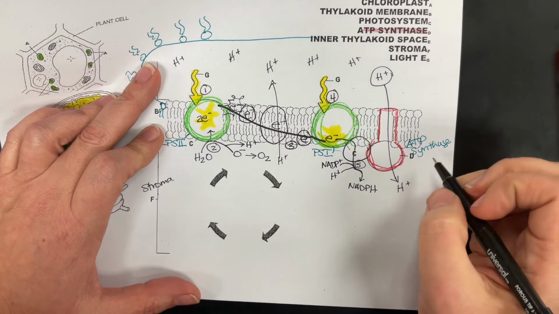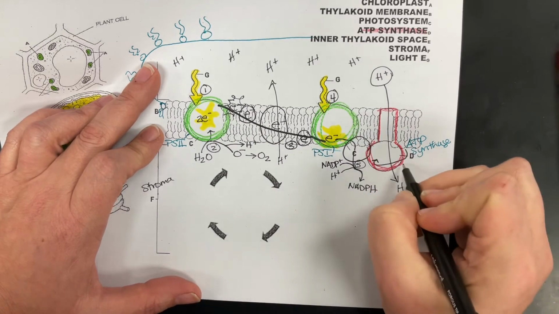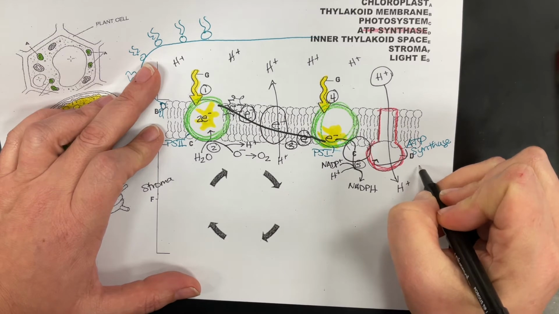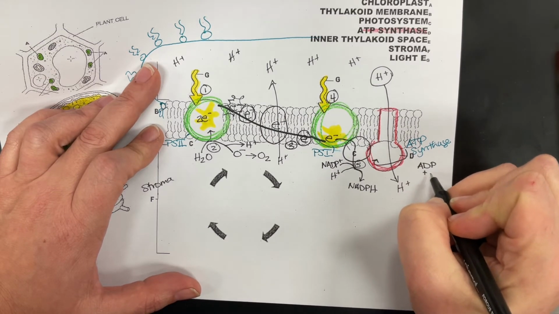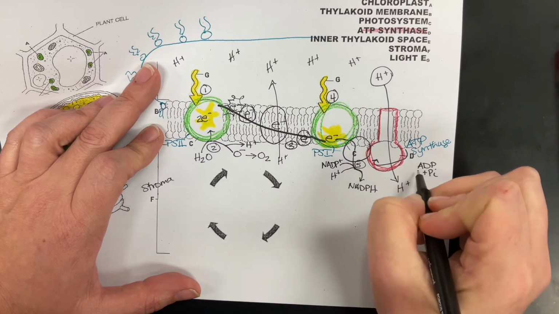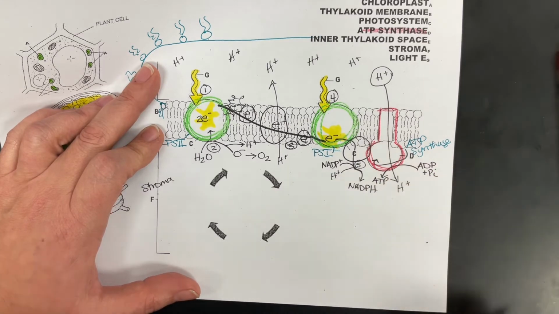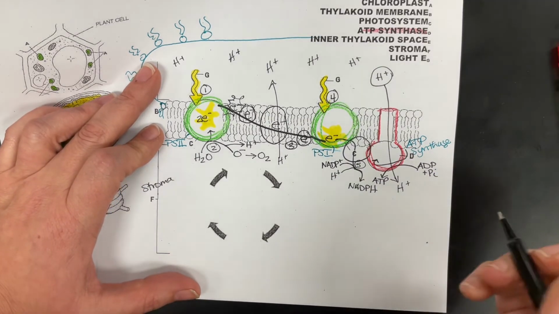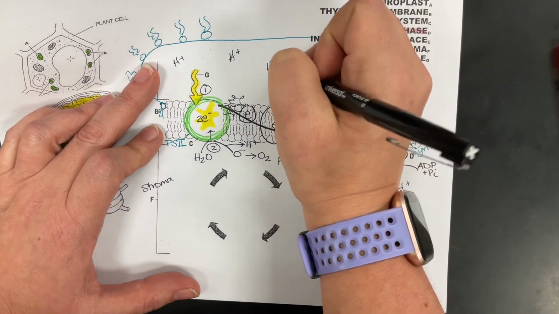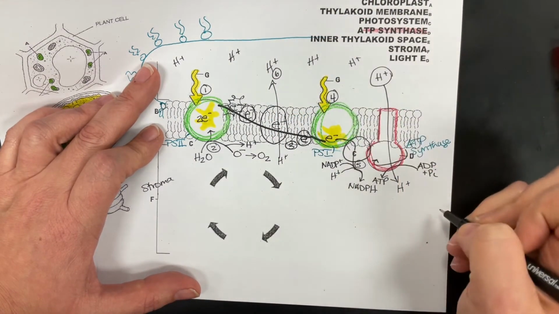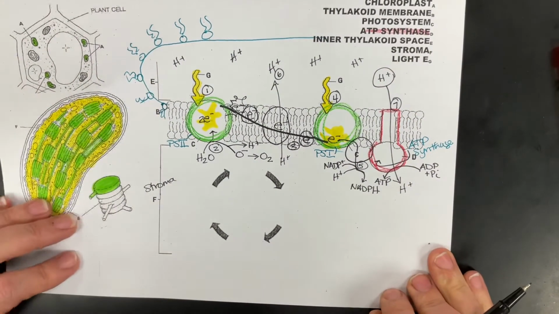When it does that, this bulbous part here will turn. When that turns, this guy takes ADP plus a free phosphate ion, and when we add those two together, we get ATP. So this is step 6, the buildup of the hydrogens, and then this is step 7 all together here with our ATP synthase. So 7 steps to the light-dependent reaction.